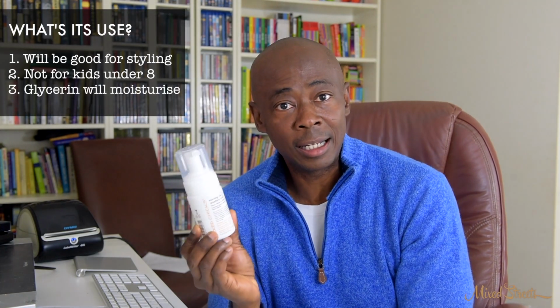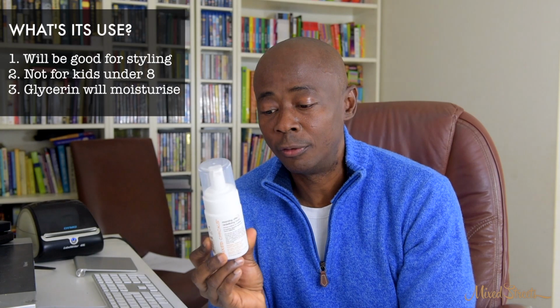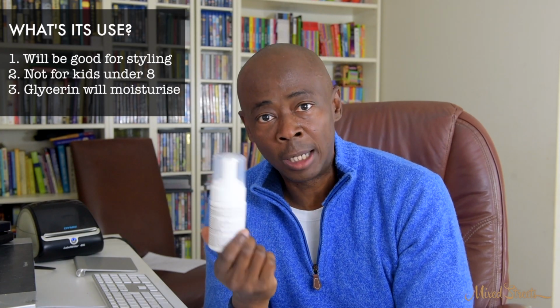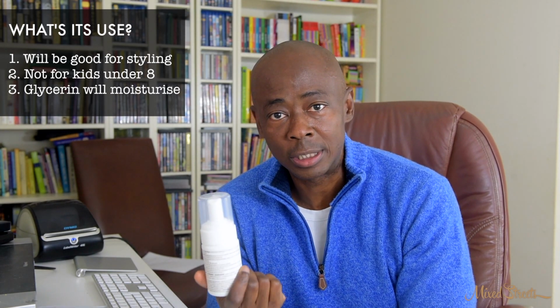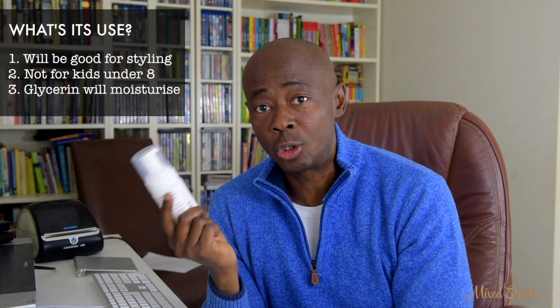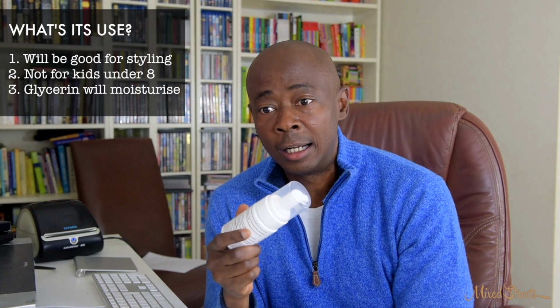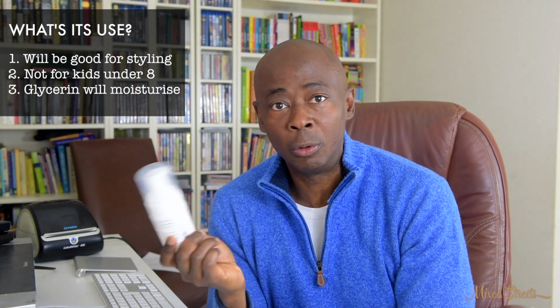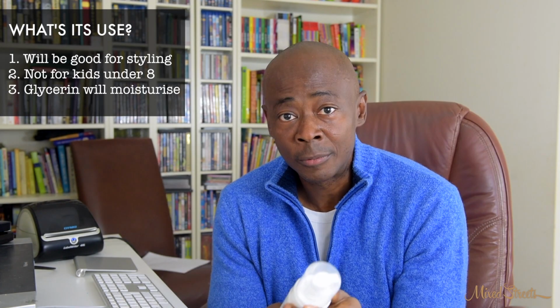So anyway, this is a simple roundup of how we go through products and find out what they're going to be used for. So we're going to put it in our adult section on our website, whereby people over the age of 12 could buy it. Okay, that's it basically. I hope this has been helpful. I just ran through the product list.